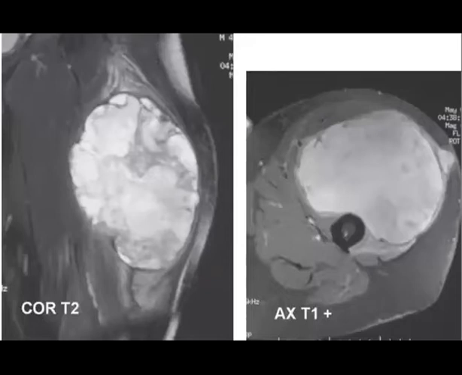So this is a T2, and you can find that this is very high signal in T2. Perfect. So you would like to check the pre-contrast and compare it with the post-contrast and see if this lesion is enhancing or there is anything else.